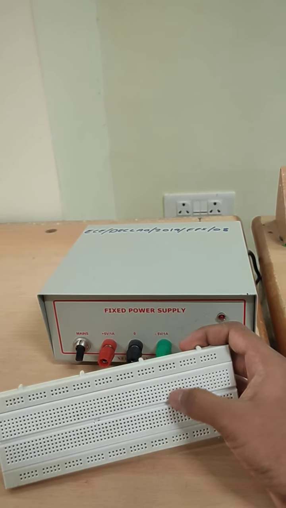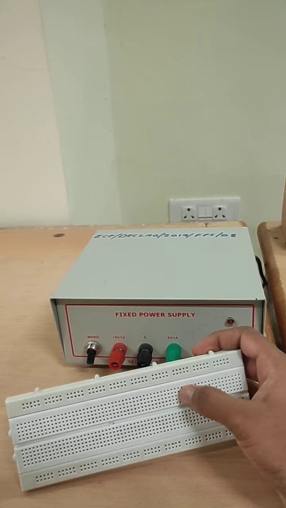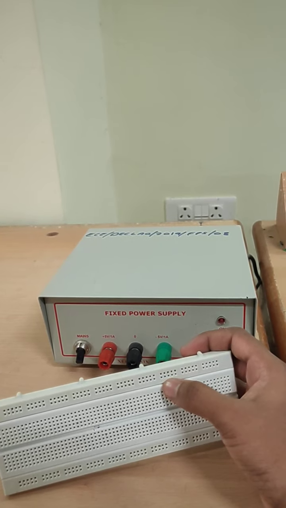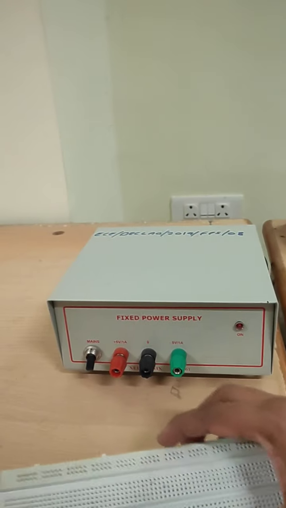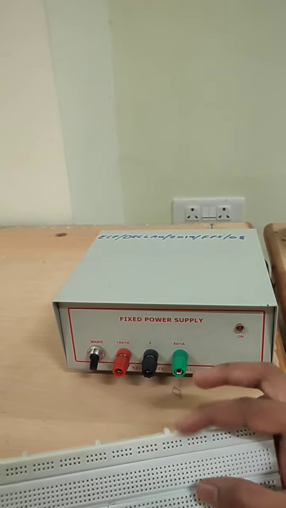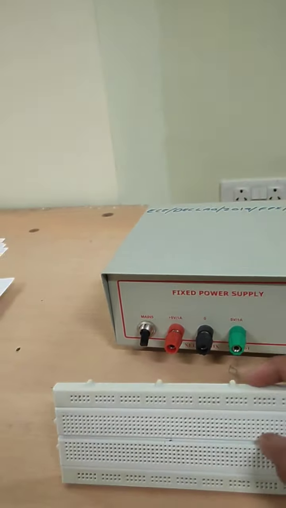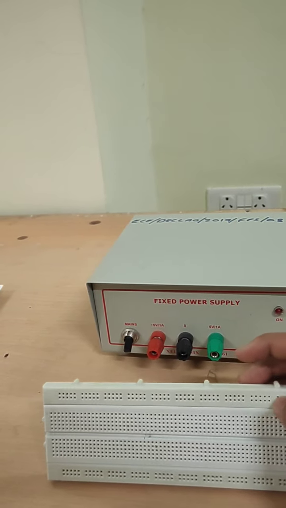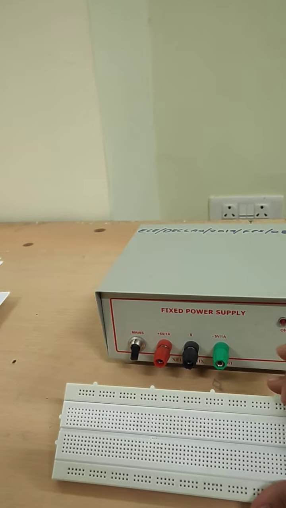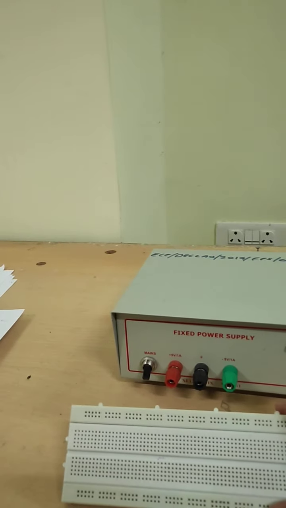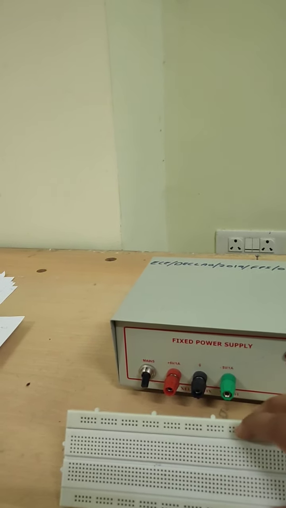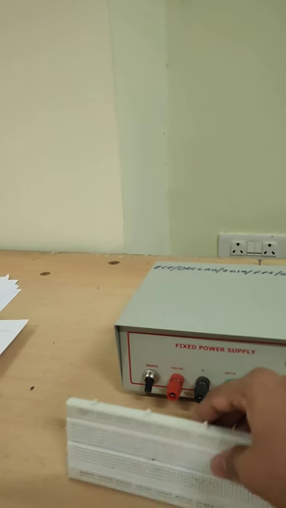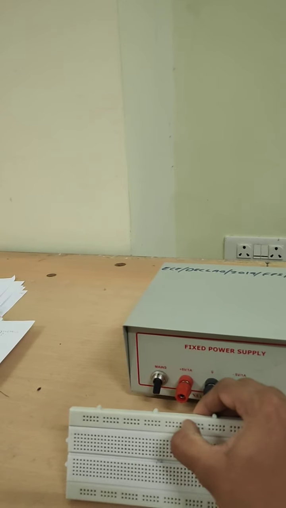In this the connectivity will be vertical connectivity. In this section the connectivity will be horizontal. Okay, and here these two sections are separated by the middle part, and here the whole part up to 1 2 3 4 5 horizontal slots are connected together, and here is the separation.